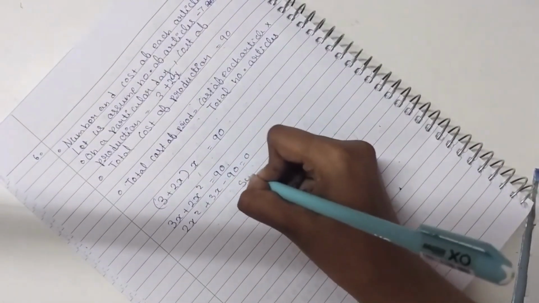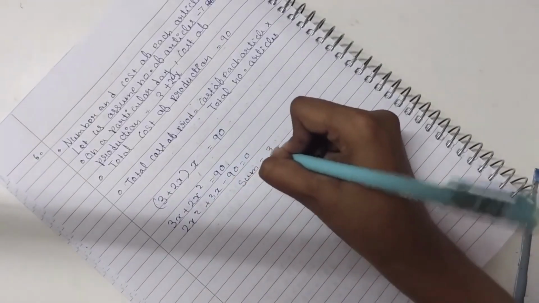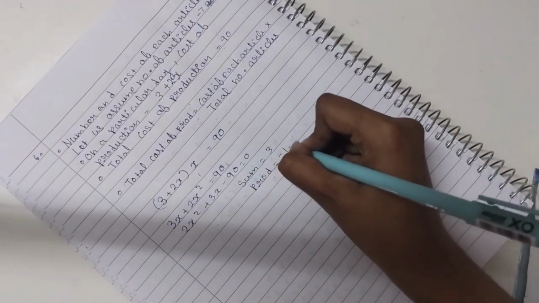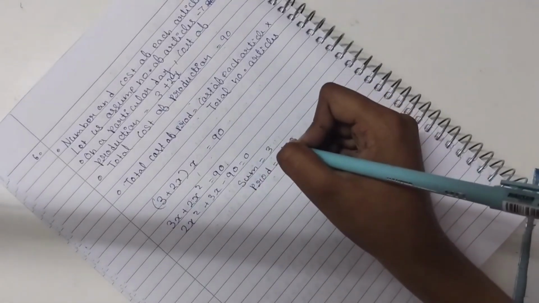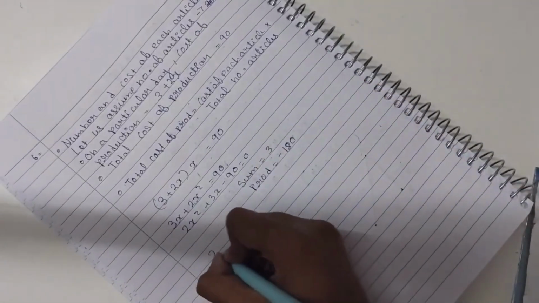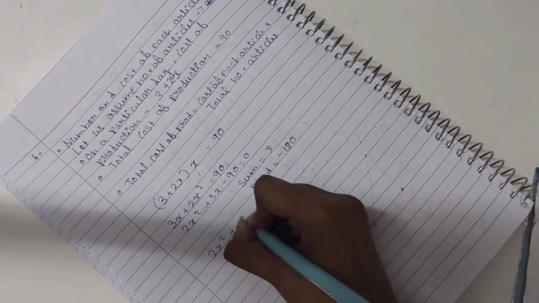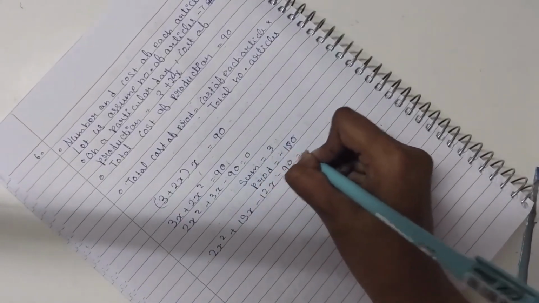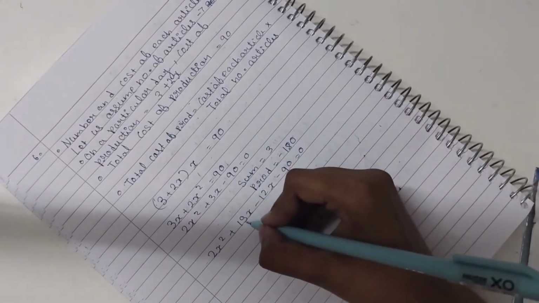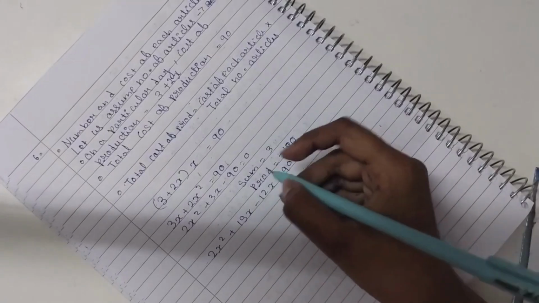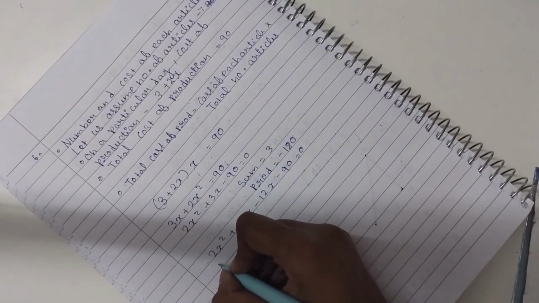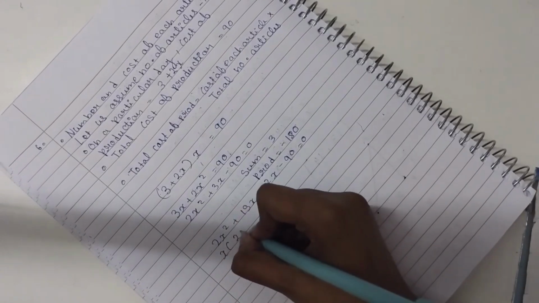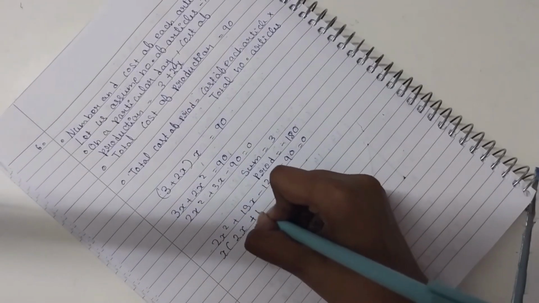We need to find two numbers whose sum equals 3 and whose product equals negative 180. Two such numbers would give 2x squared plus 15x minus 12x minus 90, which is equal to 0. So those two numbers are 15 and negative 12. So taking the common terms outside, we're going to take x outside, so we'll have x times (2x plus 15).